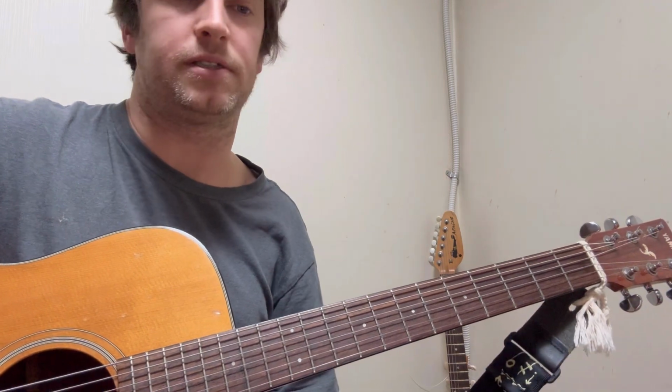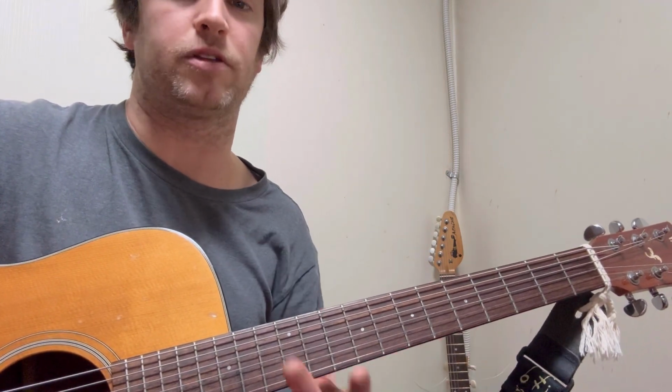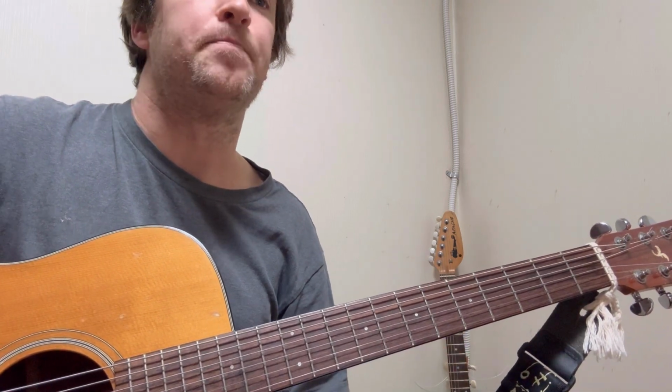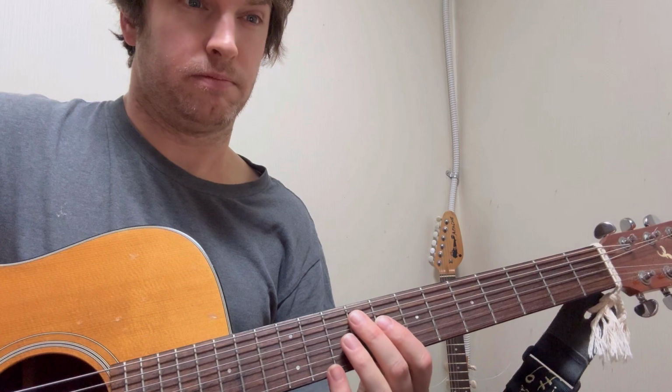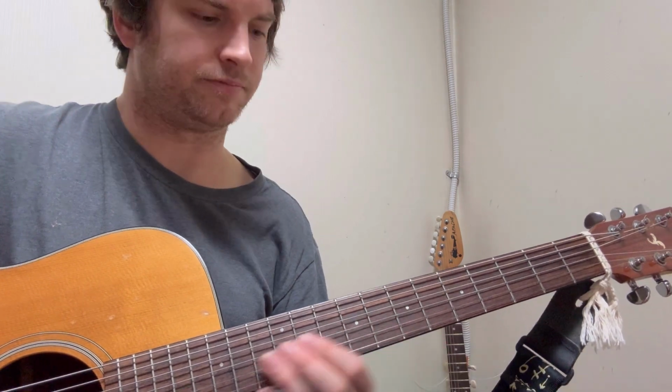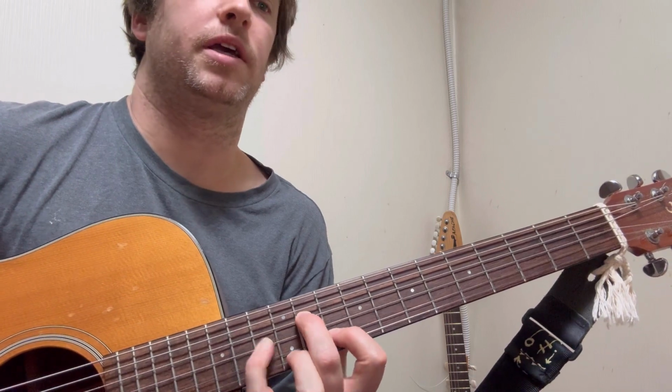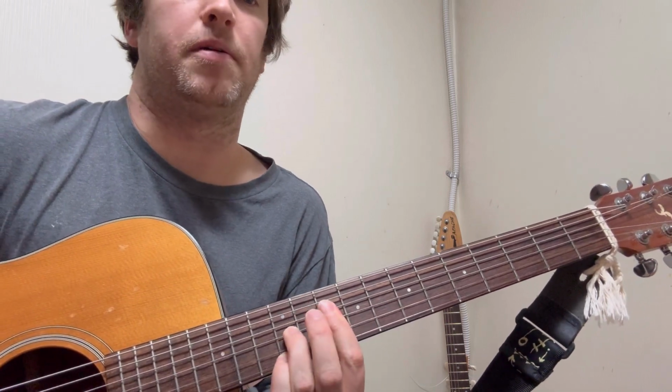Take some time to do this. Give it 2 weeks. It took me 2 weeks to really get comfortable moving around and stretching my fingers out, especially on the dominant seventh, especially on the 5th string. You're going to be stretching a lot more. I find the 4th string much easier because it's minimal movement.